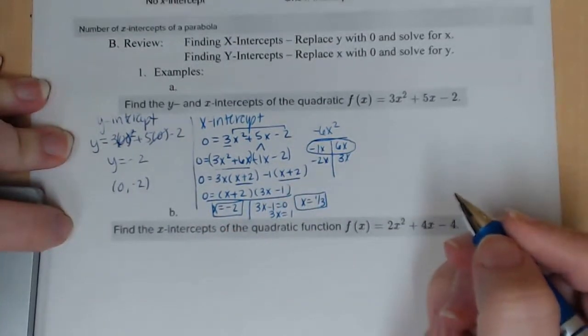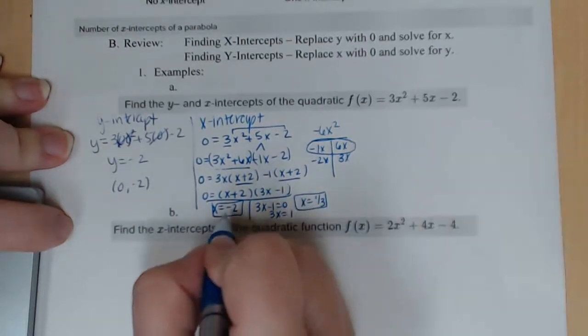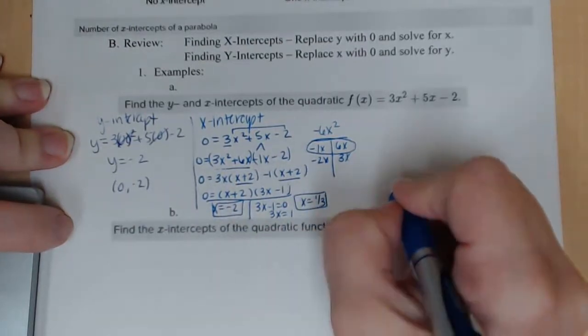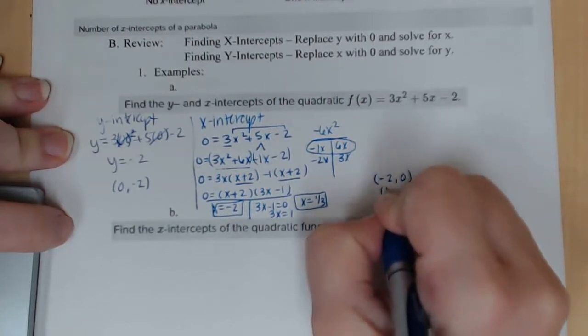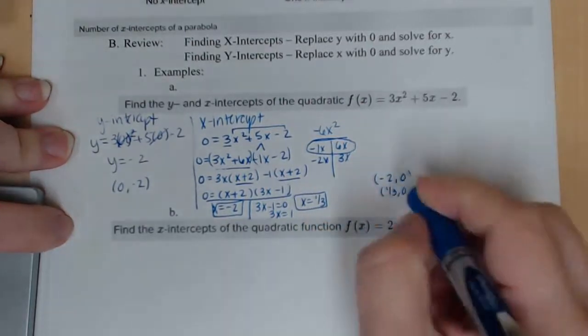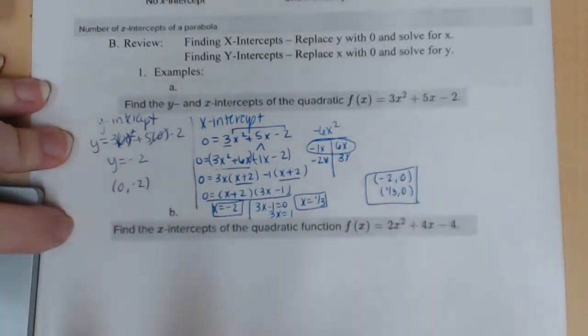And so what are my two x-intercepts in this one? It'd be negative 2 and 1/3. Again, if they wanted you to write them as ordered pairs, it'd be (negative 2, 0) and (1/3, 0). So not too bad. Let's do the next one.